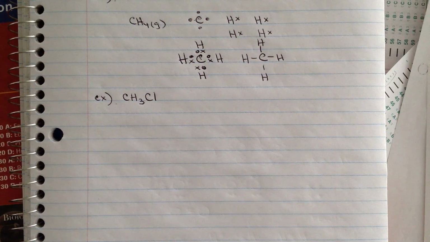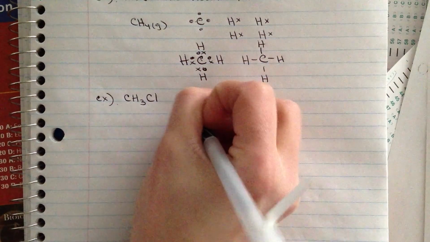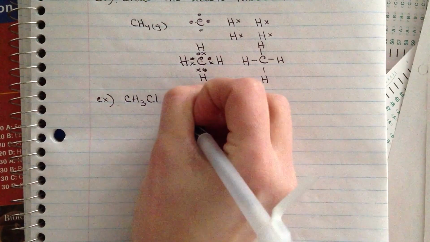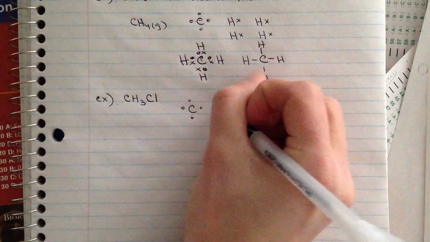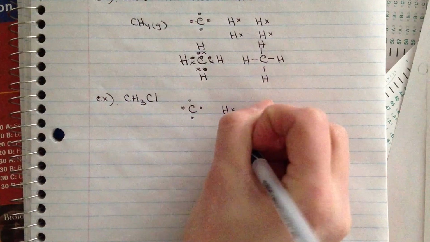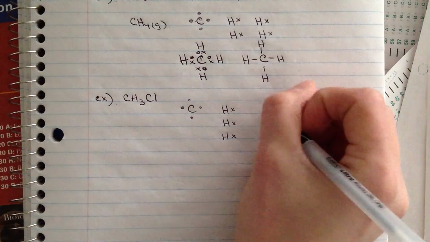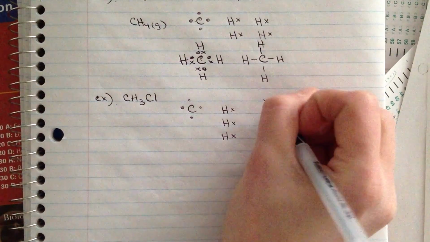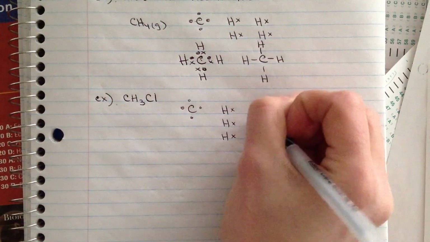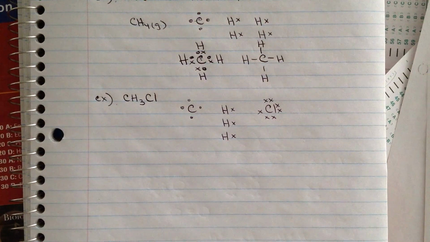So, carbon has how many valence electrons? 4. 1, 2, 3, 4. We have 3 hydrogens. 1, 2, 3. Okay? Chlorine, how many valence electrons? Has 7. 1, 2, 3, 4, 5, 6, 7. I'm just going to keep switching it up.